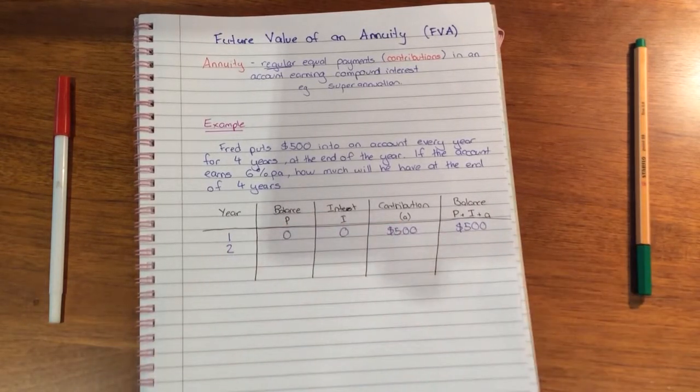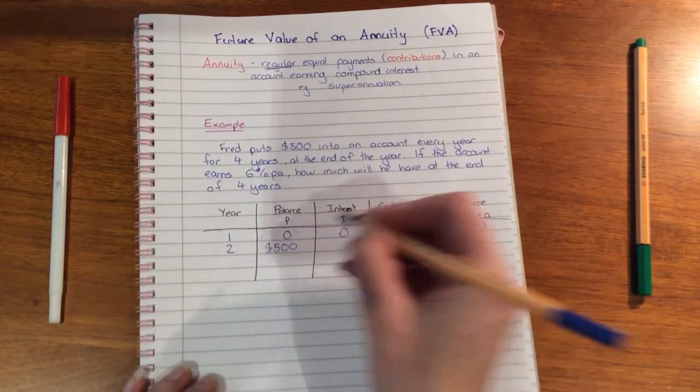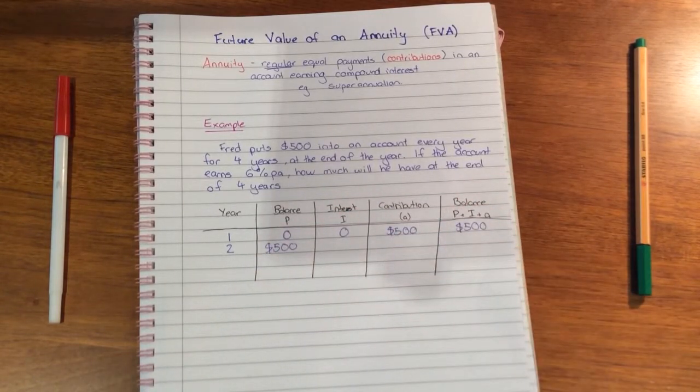Now in the second year, at the beginning of the year, he still has this $500 sitting here. Now this time he's going to earn interest over that year. So the interest is calculated using our simple interest formula. The simple interest formula is I equals PRN.